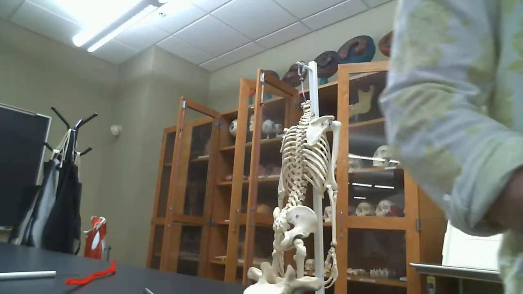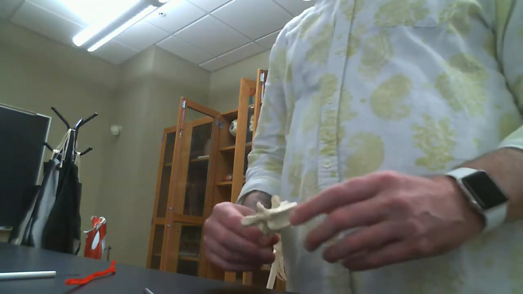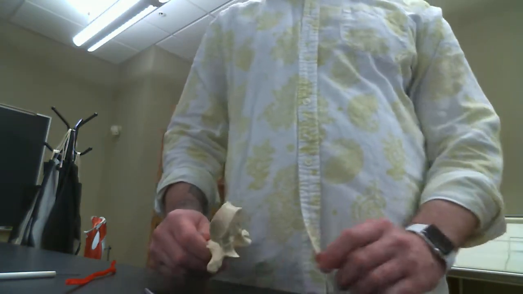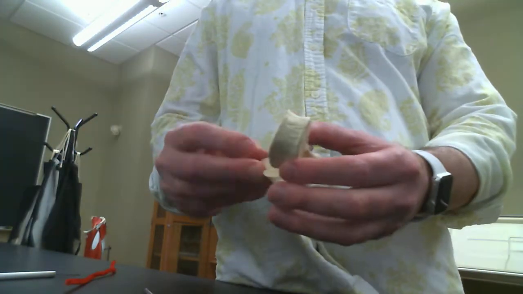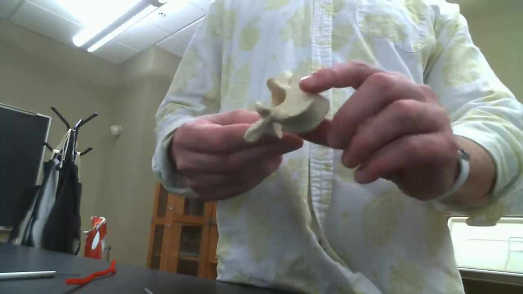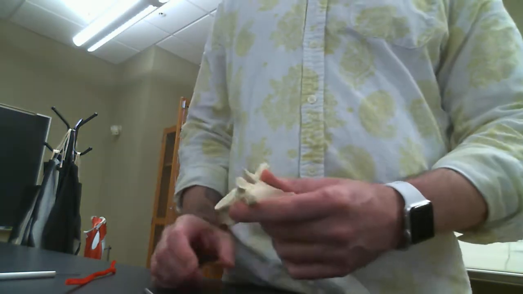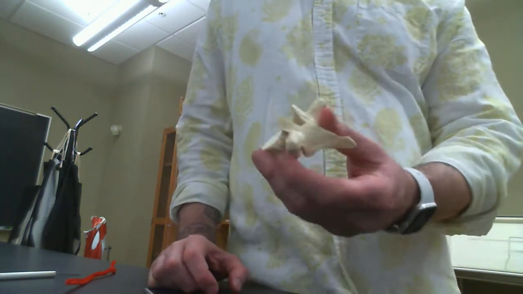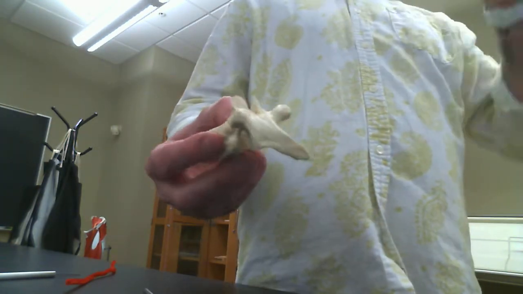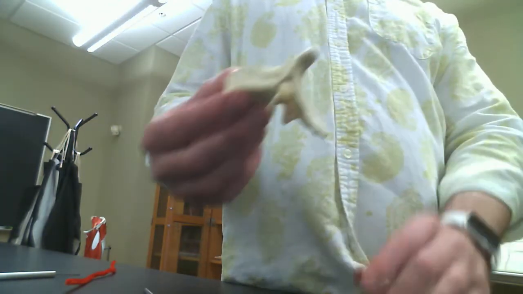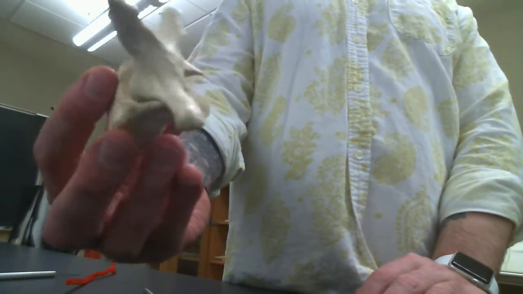Now, the next vertebra we're going to look at is the thoracic vertebra. There are a couple of ways we can do this. All thoracic vertebrae will have little facets and demi-facets attached. If you look at a real vertebra, you can actually see these, but because we're looking at plastic models, it's going to be hard to see them. But there are some other features we can look at.